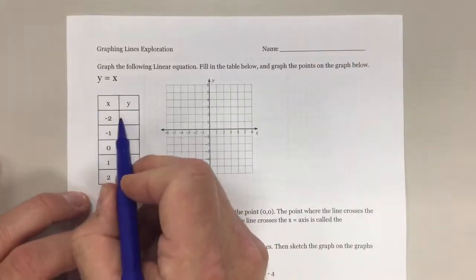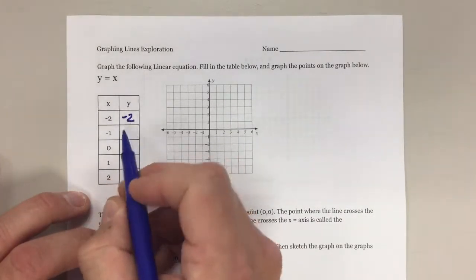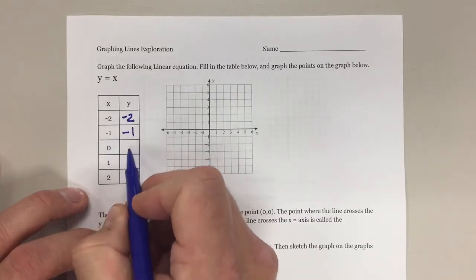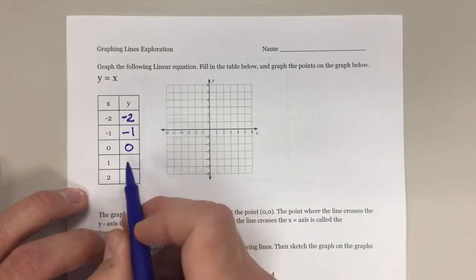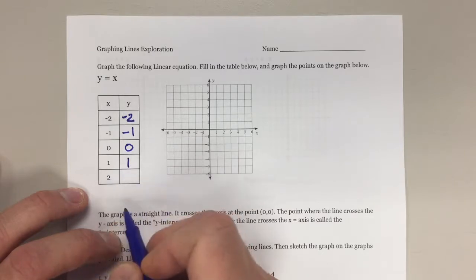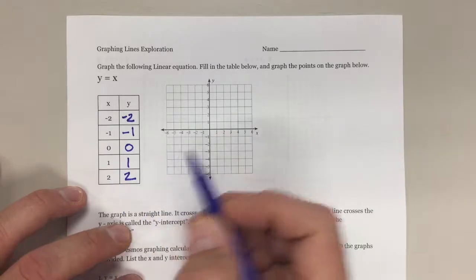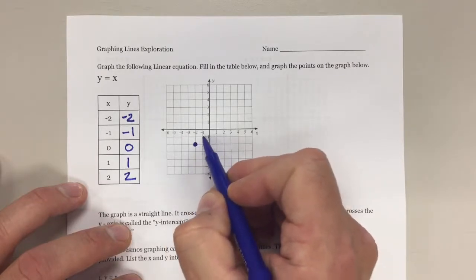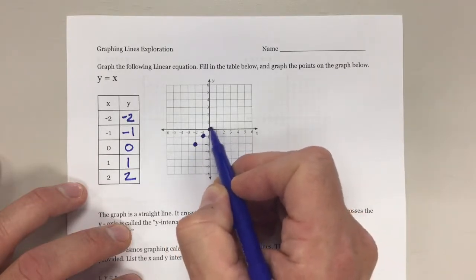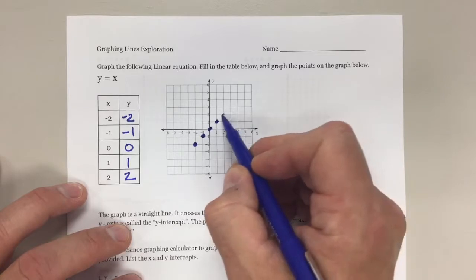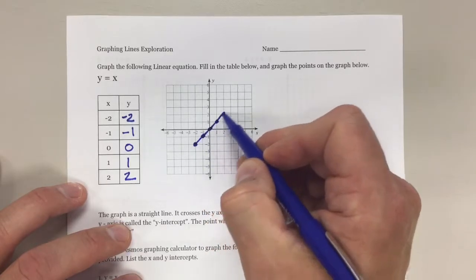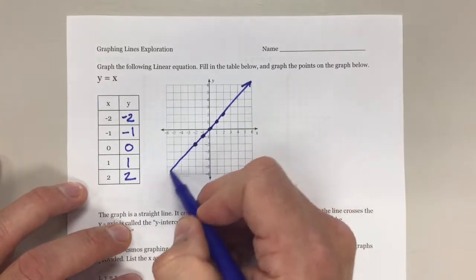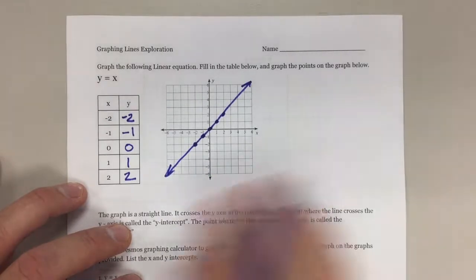So in other words, if the x is -2, then so is the y. When x is -1, so is the y. When x is 0, so is the y. When x is 1, so is the y. When x is 2, so is the y. So -2 would be down here. -1 would be here. 0, 0 would be here. 1, 1, 2, 2. This is the easiest line. It's also called the 45-degree angle line. It's just a very simple line.